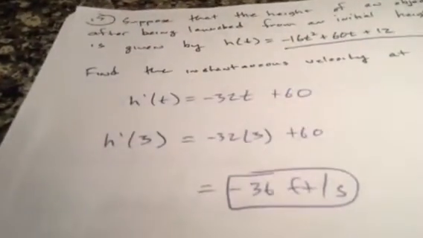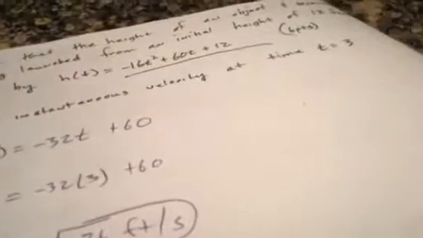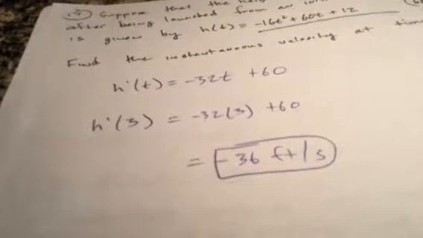And lastly, folks, this one took a long time on your second exam because you didn't know the sweet derivative rule. Now you do. Simply take that derivative. That is easy, folks. The derivative is -32t plus 60 and evaluate it at time t equals 3. The instantaneous velocity at time t equals 3 is -36 feet per second.